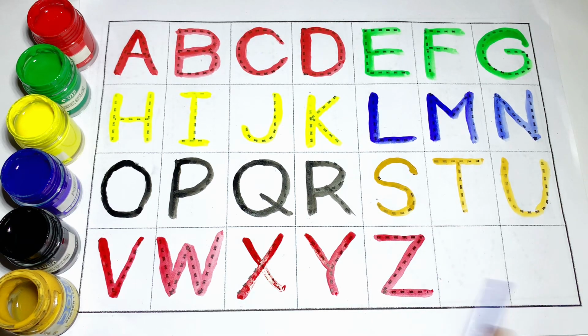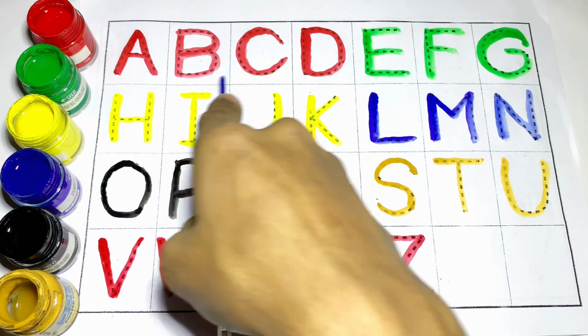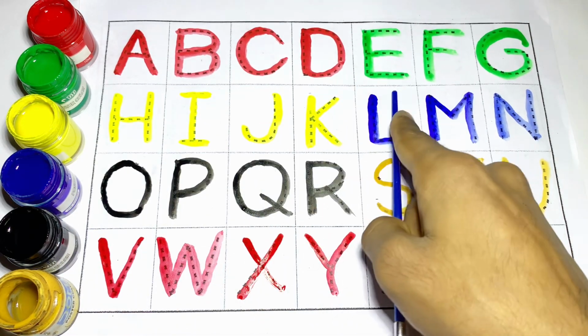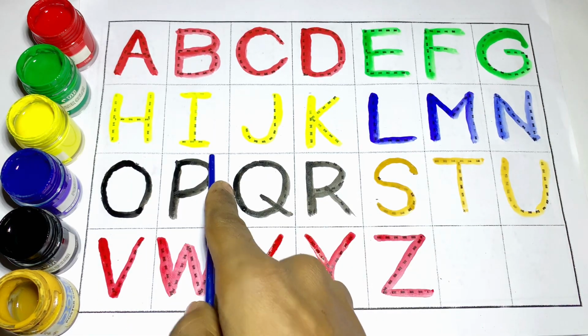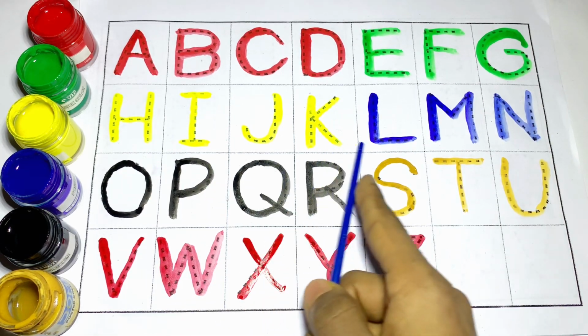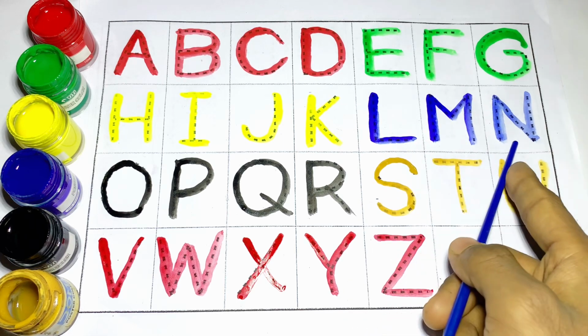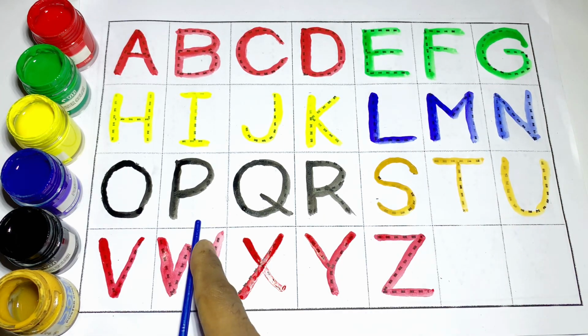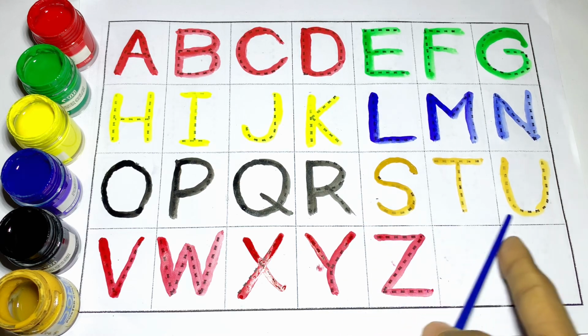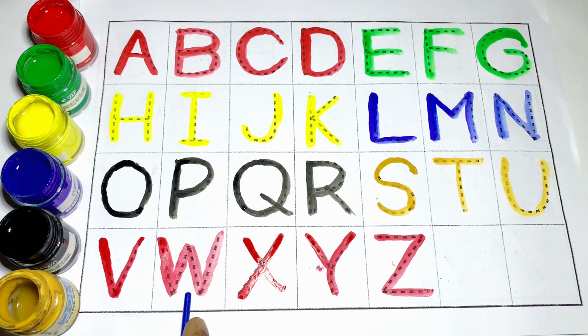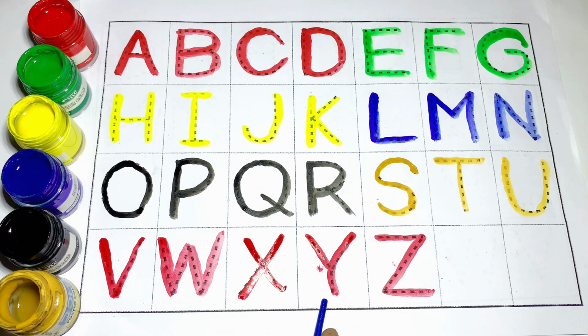Kids, today you draw A, B, C, D, E, F, G, H, I, J, K, L, M, N, O, P, Q, R, S, T, U, V, W, X, Y, and Z.